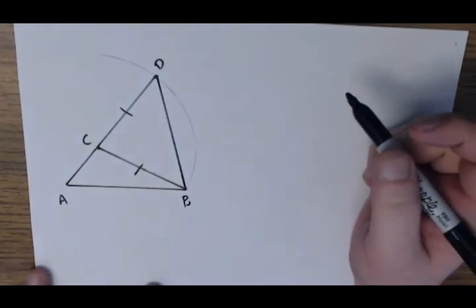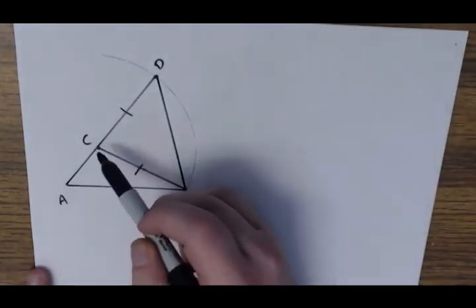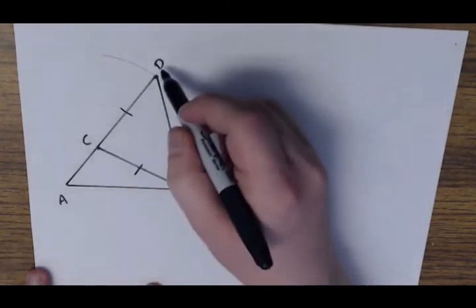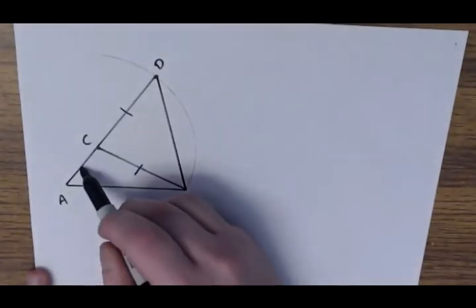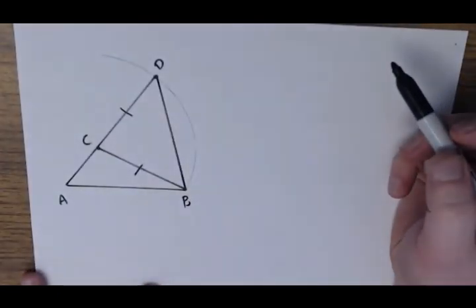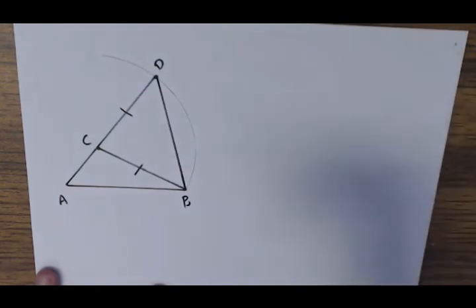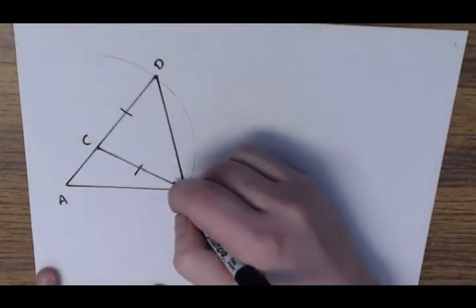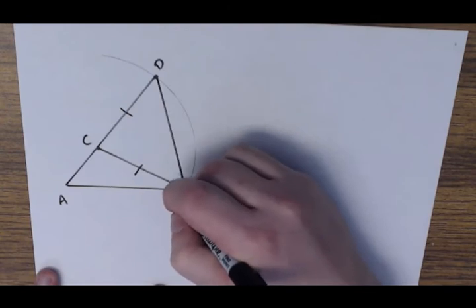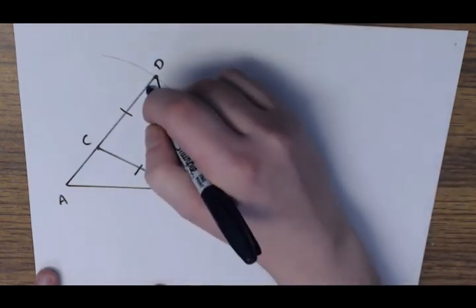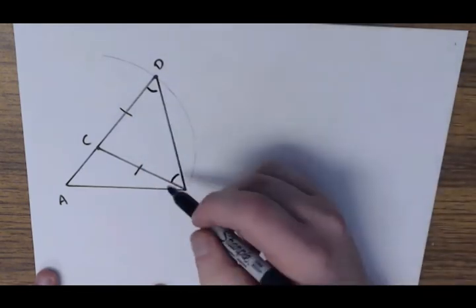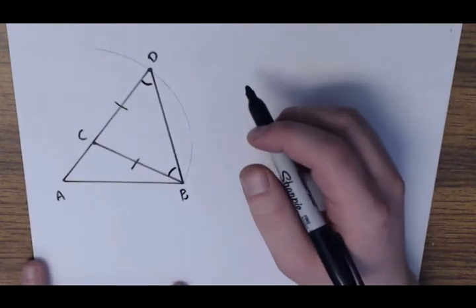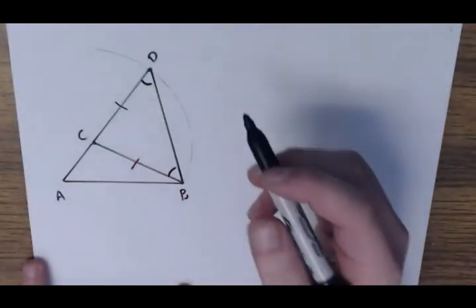So, what things can we pull from this? First, AC plus CB, well, if CB is the same as CD, this entire length up here is the sum of two sides of the triangle. Okay? Now, when we do this, we can look and we can say, okay, we've got this angle here, and this angle here. Those two must be equal by virtue of them being an isosceles triangle. Two radii are congruent.